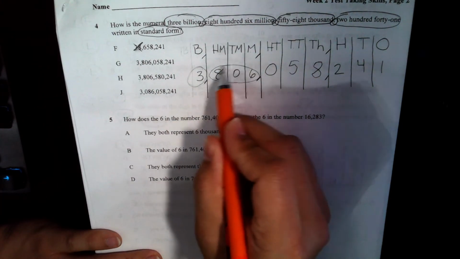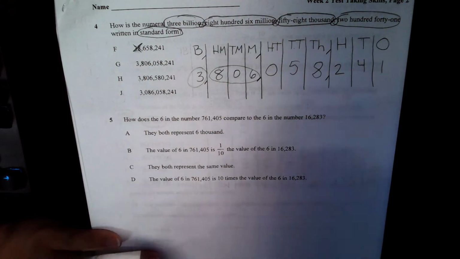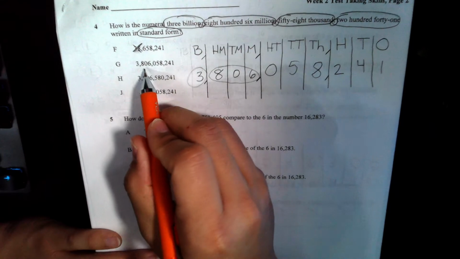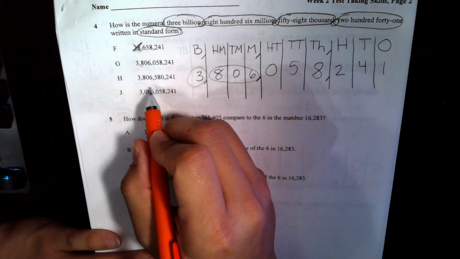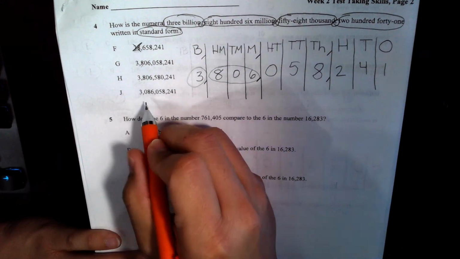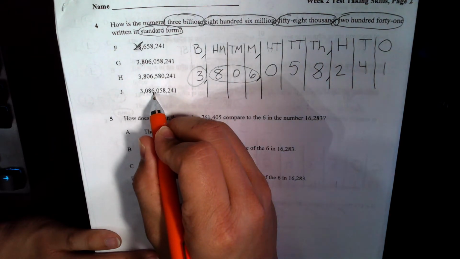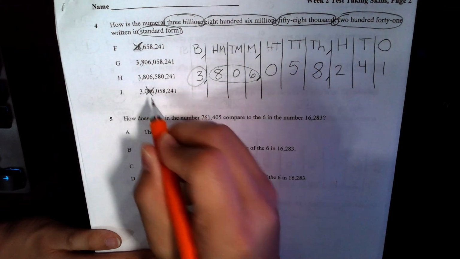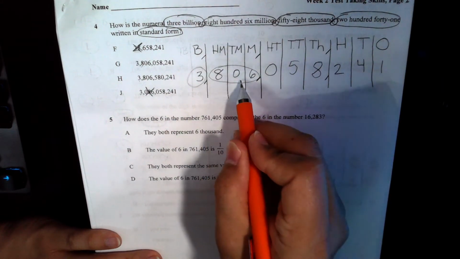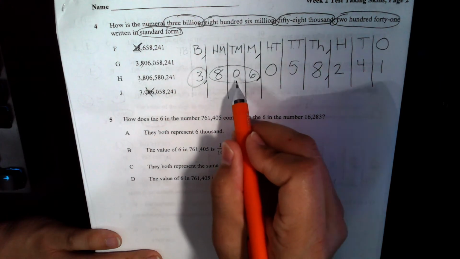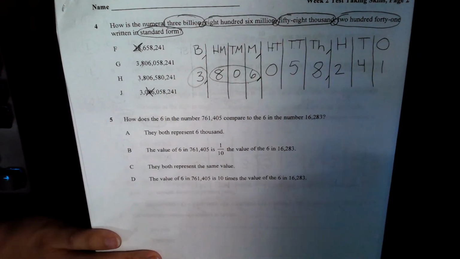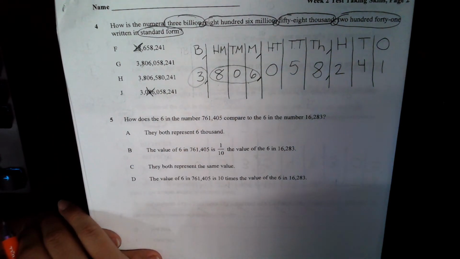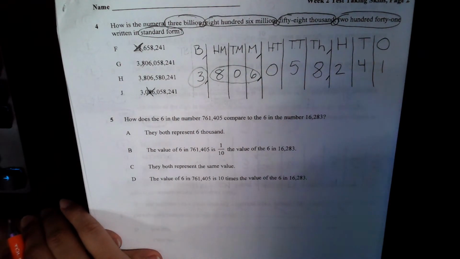The next chunk, the next group of 3, says 806. G has 806. H has 806. J has 086. No, that's not what I want. And you can see what I mean when I tell you that they try to just switch numbers around. They have a 0, they have an 8, and they have a 6. They just put them in the wrong order. And if we try to look at all the numbers together, it's very easy for us to just go, oh yeah, there's a 0 there, and there's an 8 there, and there's a 6. That's probably the correct one.